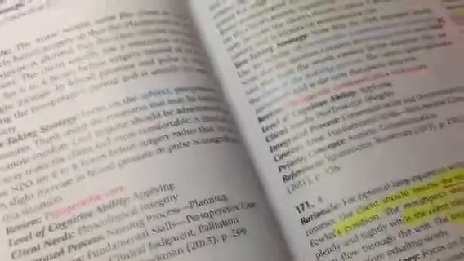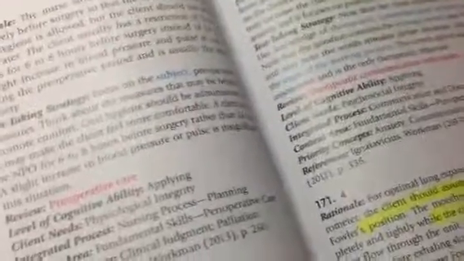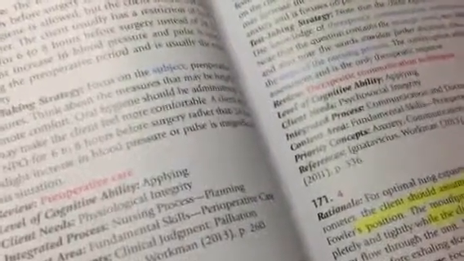Hypoactive bowel sounds heard in all four quadrants are normal occurrences.